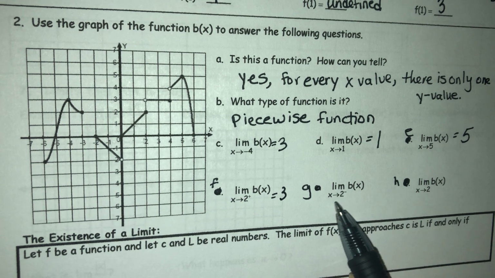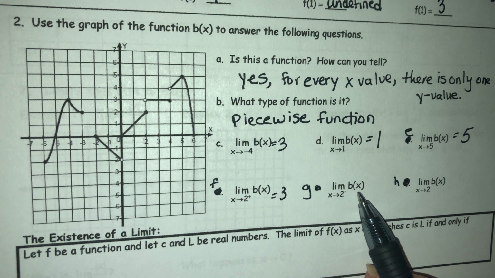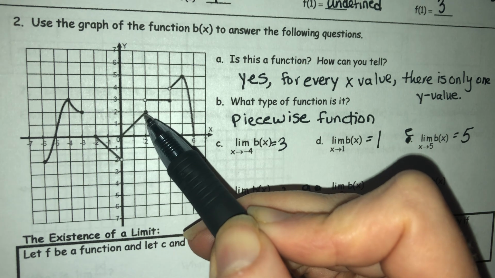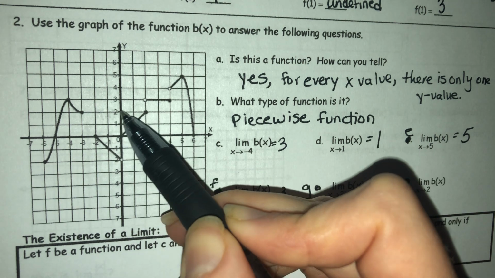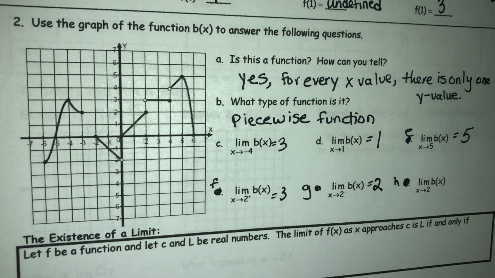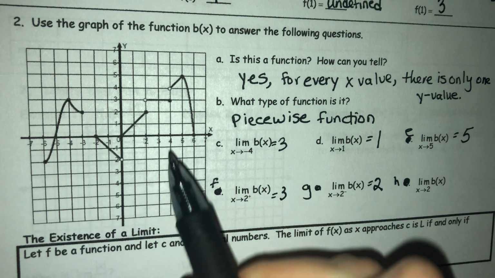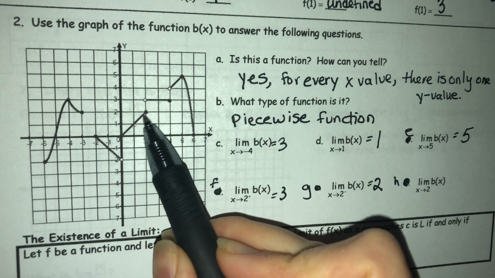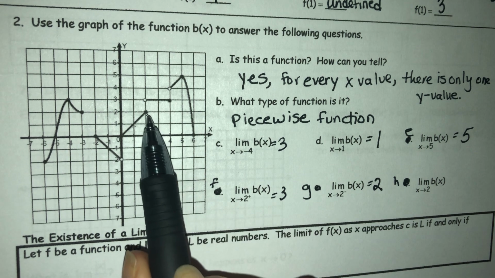The limit as x is approaching 2 from the left side of b of x. So coming in from the left side, as my x's get closer to 2, the y's are also getting close to 2. So the y value that the graph b of x approaches coming from the left side of 2 is 2.